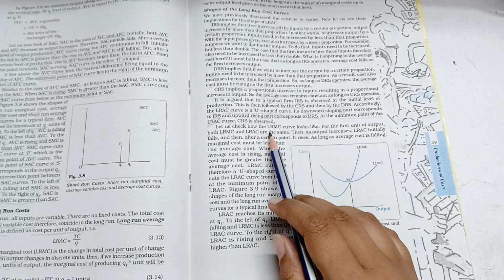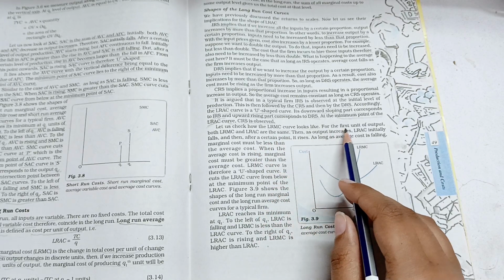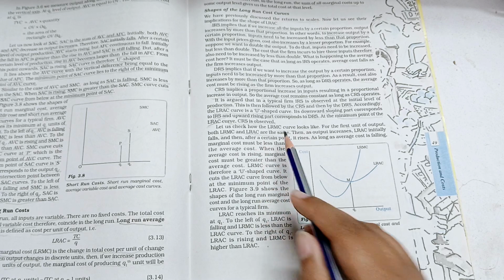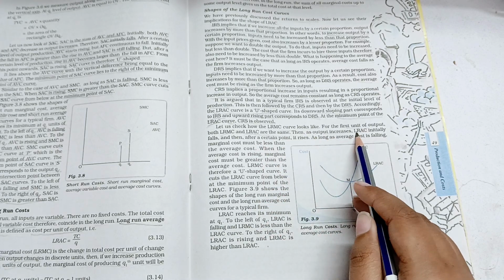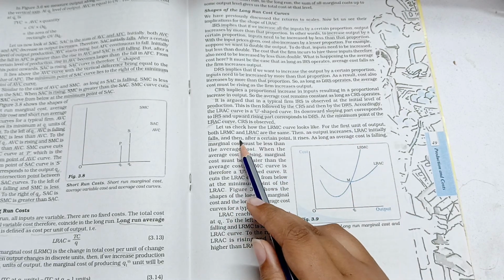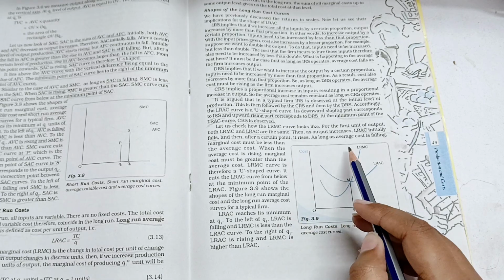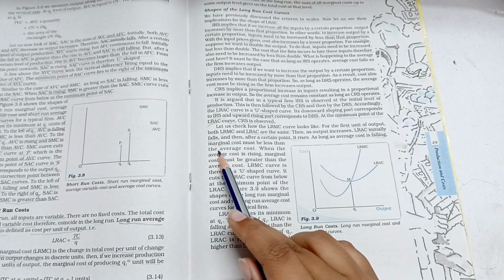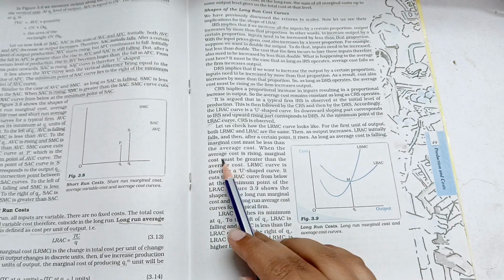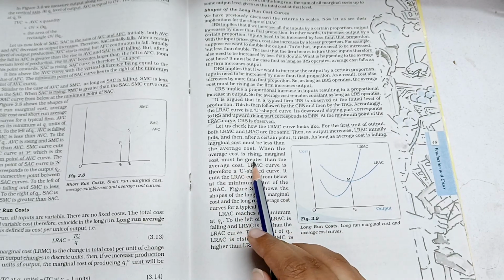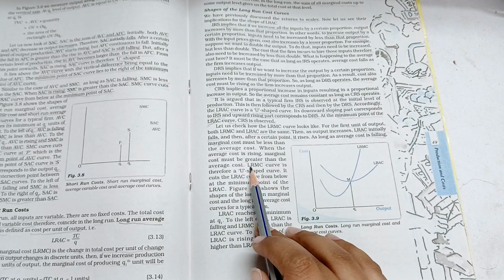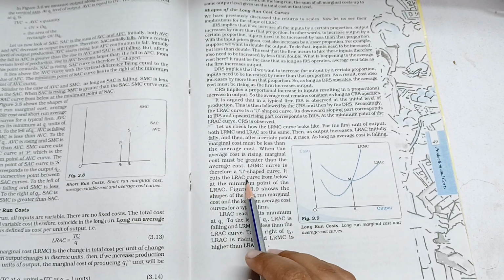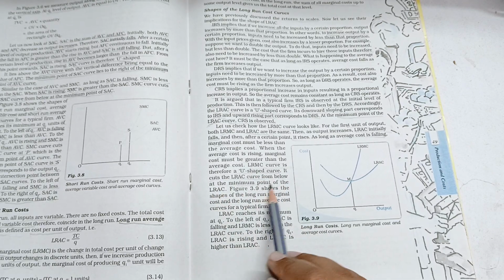Let us check how the LRMC curve looks like. For the first unit of output, both LRMC and LRAC are the same. Then as output increases, LRAC initially falls and then after a certain point it rises. As long as average cost is falling, marginal cost must be less than the average cost. When the average cost is rising, marginal cost must be greater than the average cost. LRMC curve is therefore a U-shaped curve. It cuts the LRAC curve from below at the minimum point of the LRAC.